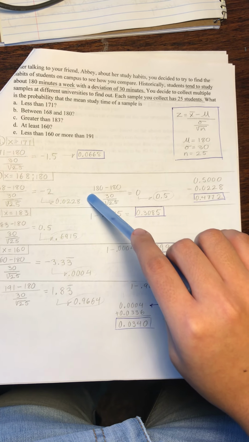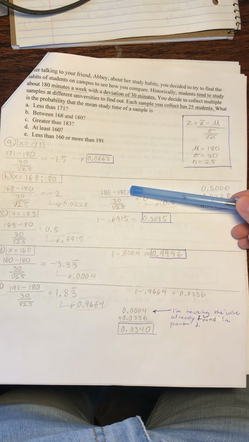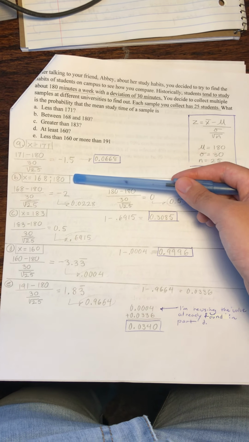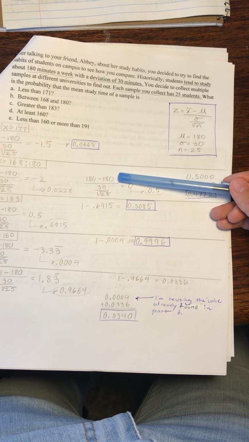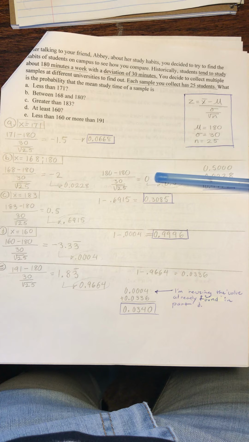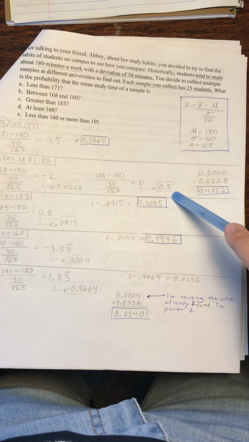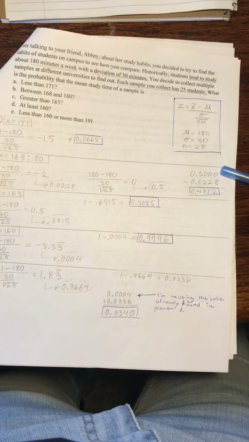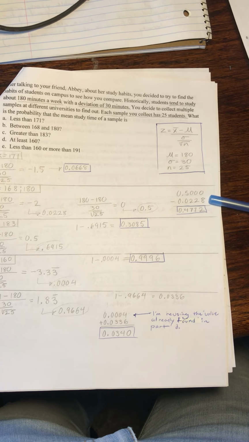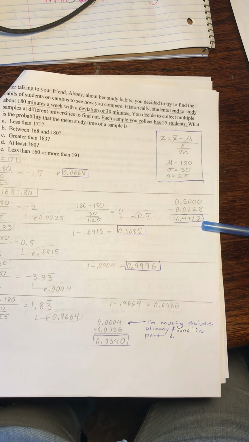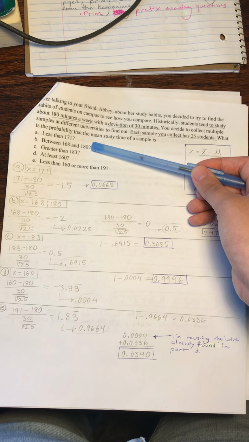And then from there, we will do our second equation, 180 minus 180. X is equal to our mu. And so because of that, our numerator will be 0, and hence the whole answer will be 0. But that means that when we look it up on our z table, our answer is 0.5. We will take the larger value and subtract the smaller value to get 0.4772. And that is our answer for between 168 and 180.